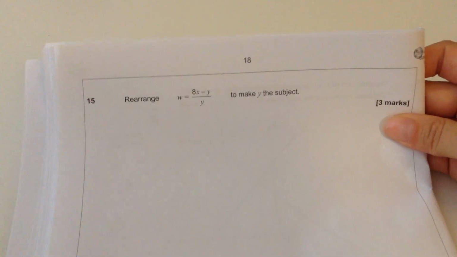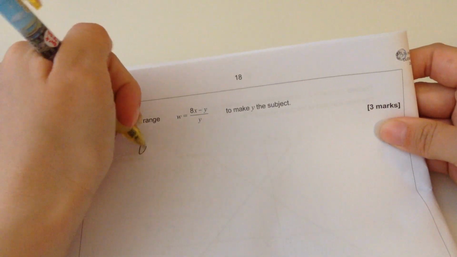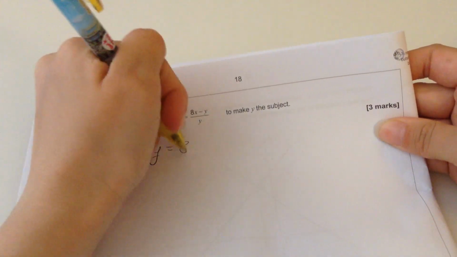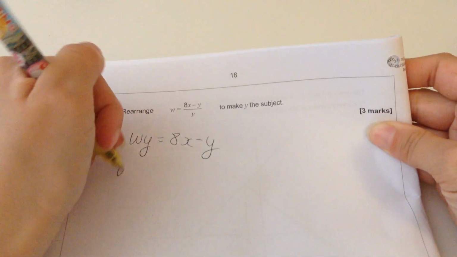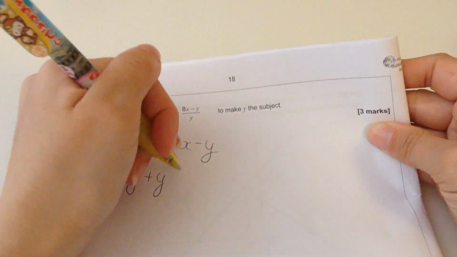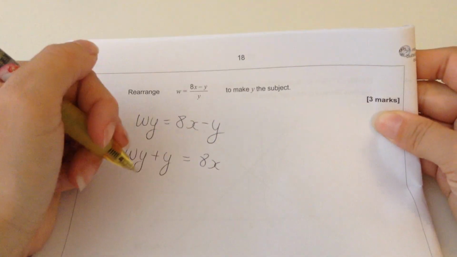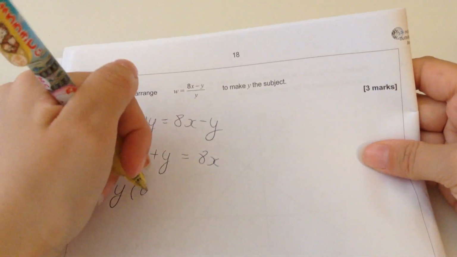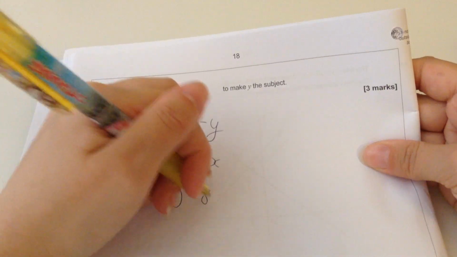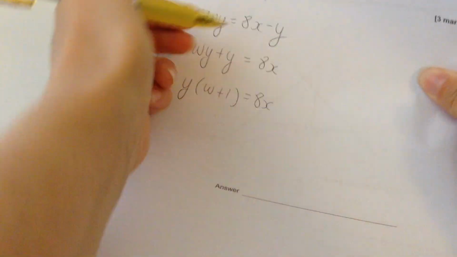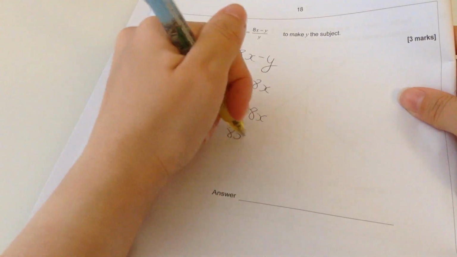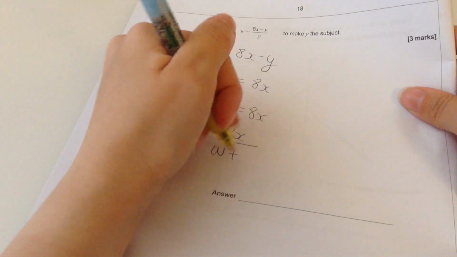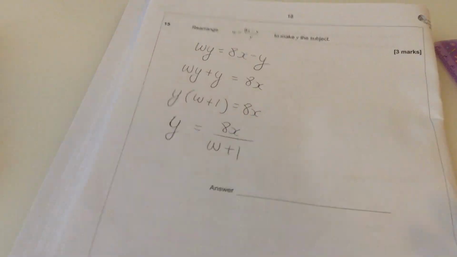Rearrange that to make y the subject. Okay. y equals 8x minus y. Add y to both sides. Factorise the y out. And then divide by the other stuff. Like that.